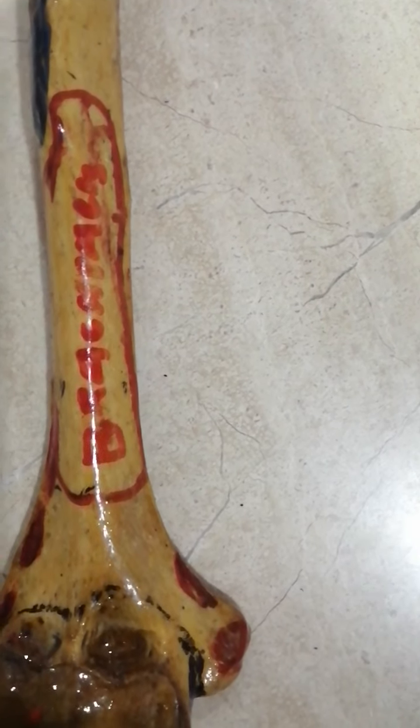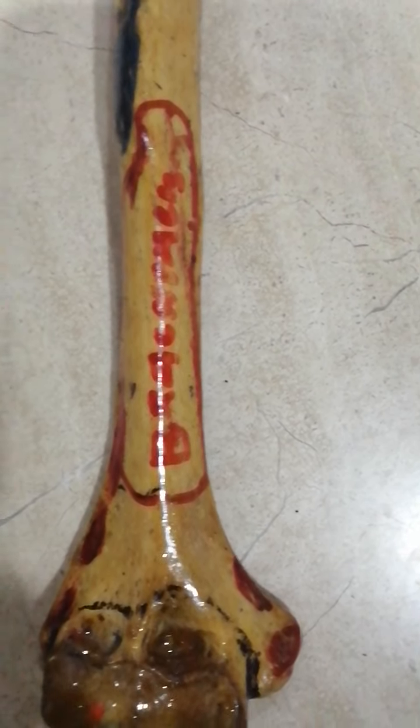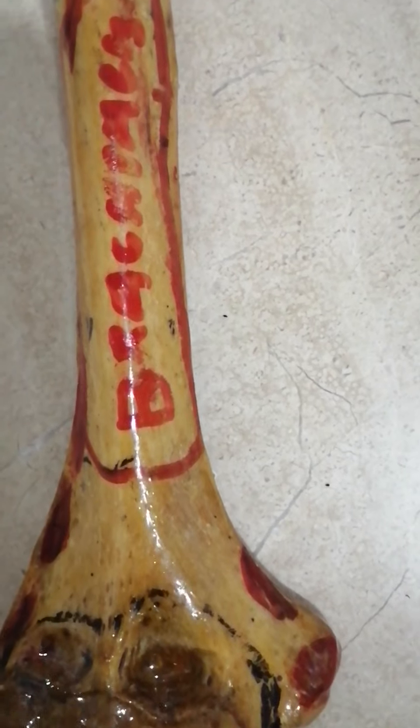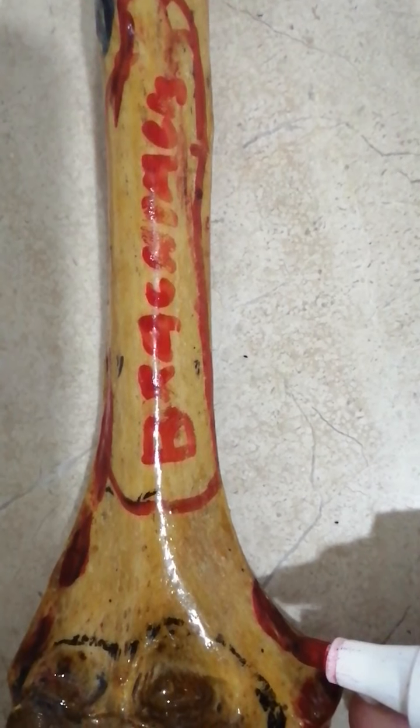Now we are going towards the medial supracondylar ridge. There is a muscle which is called pronator teres. Pronator teres arises from the lower one third of the medial supracondylar ridge. This area is covered with pronator teres. Okay, pronator teres arises from the lower one third of the medial supracondylar ridge.